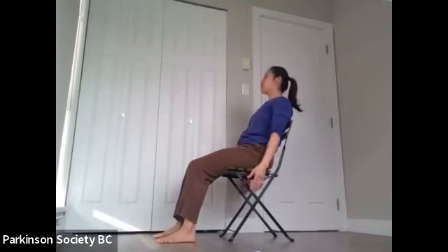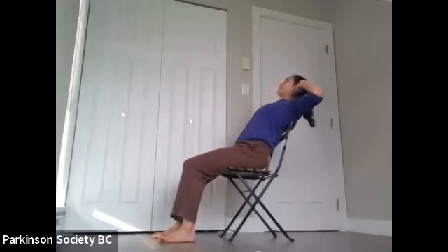Okay, from here, we're going to bring those arms up behind our head. Now we want to be careful here that our elbows are pointing out to the side and not forward. So you don't want to be like this. You want to open those elbows out to the side. So you're stretching the chest already. And then we're going to lean up and over the back of the chair, being mindful not to actually tip the chair back. I don't want anyone falling.